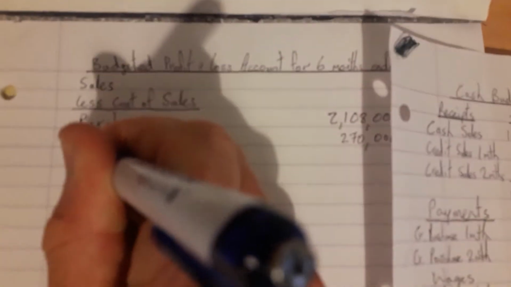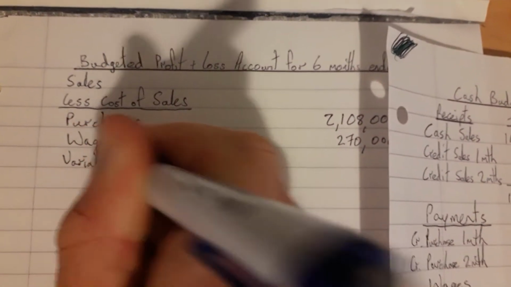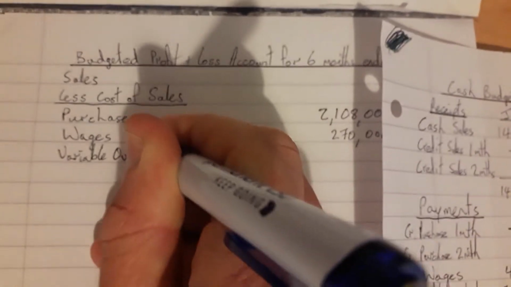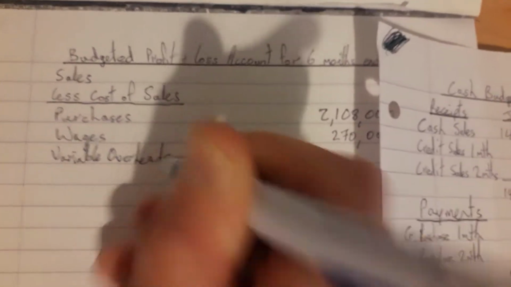Next thing on our list over here was variable overheads, so we're going to put them in. And there are two methods of calculating the variable overheads.